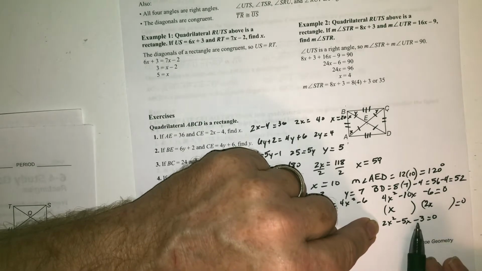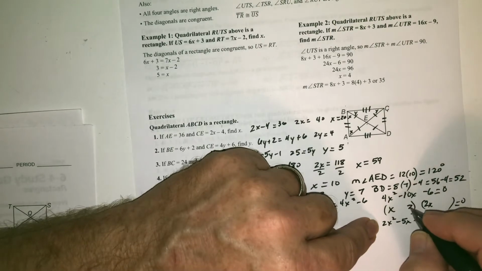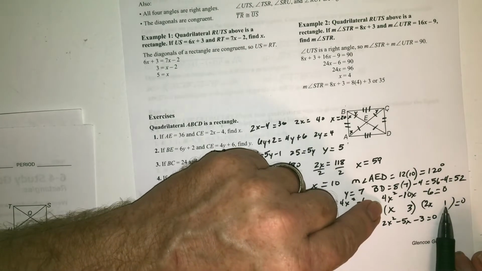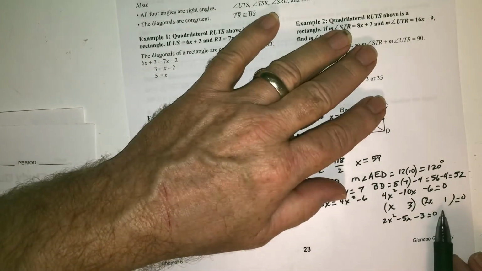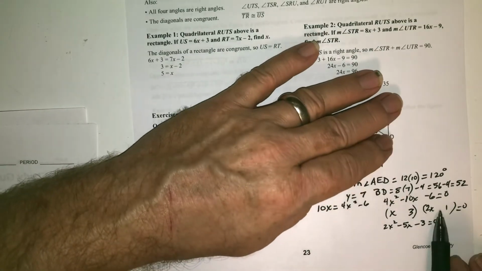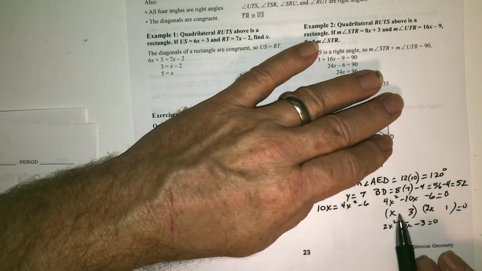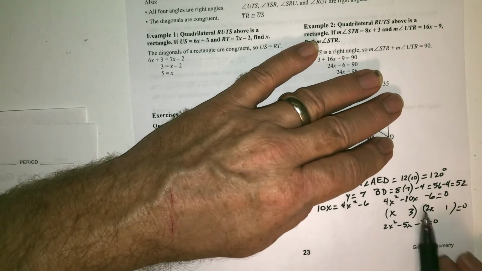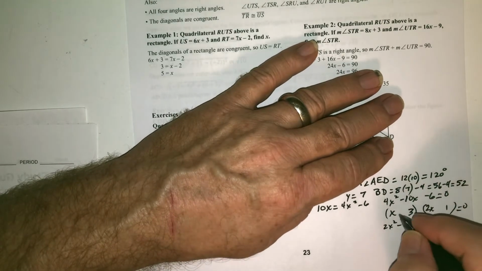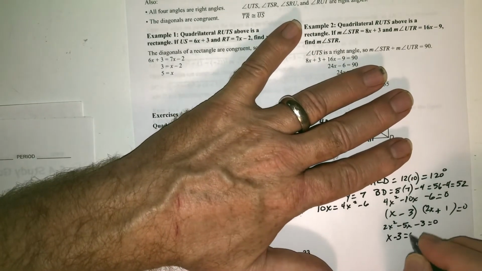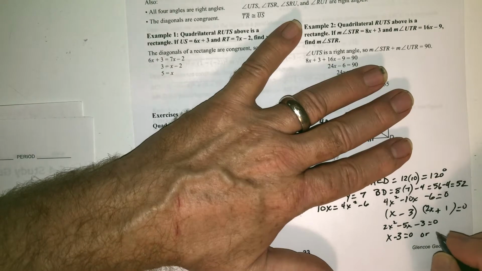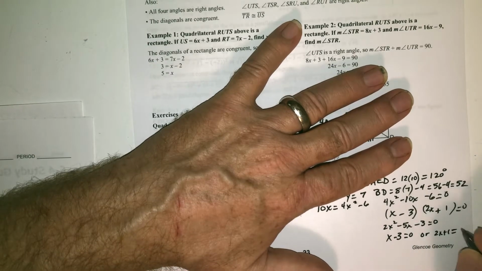The signs have to be different. I need 3 and 1, so I need a 3 here and a 1 here, because the outer product is 1x, the inner product is 6x, and when I subtract those, because these signs are going to be different, I would get 5, and I want the 6x to be negative, and that would put plus here. So that means x minus 3 would equal 0, or 2x plus 1 would equal 0.